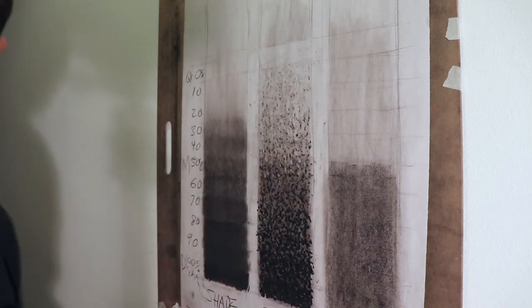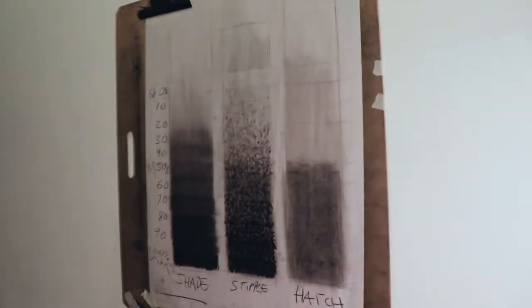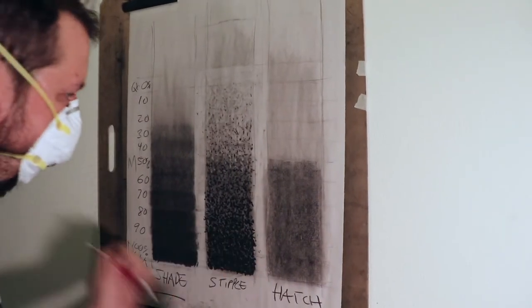Okay, so let's move over to the hatch marks. So right now I just have it blocked out, as you can see, blocked out just like we did this one.